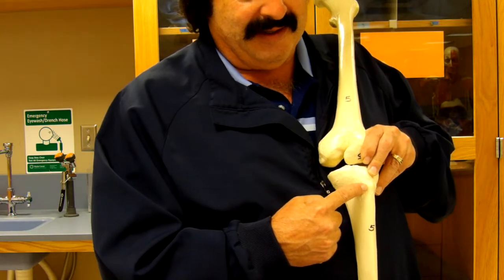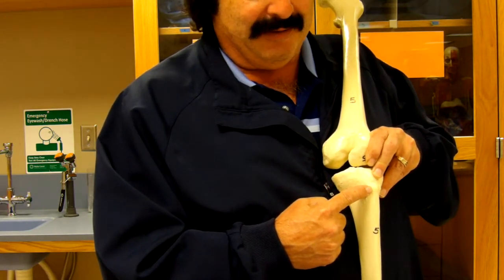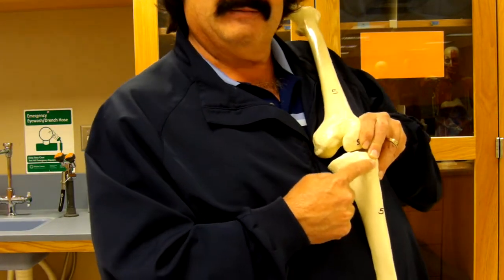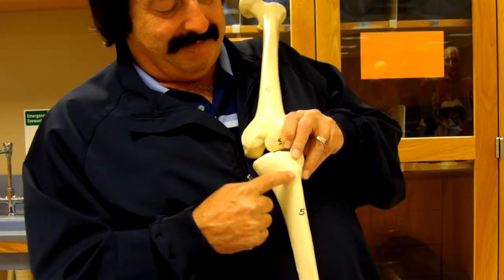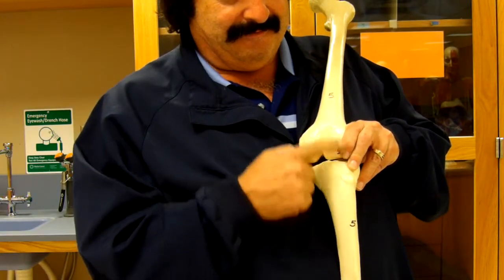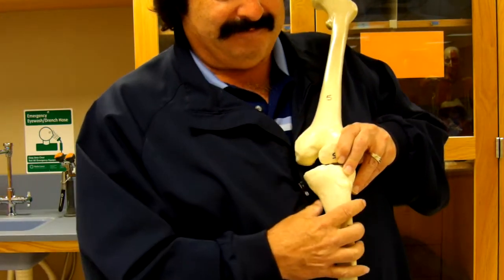By what marking does the patellar ligament attach to the tibia? The tibial tuberosity. Tuberosity means a little bump right there. So the tendon just goes across right here.